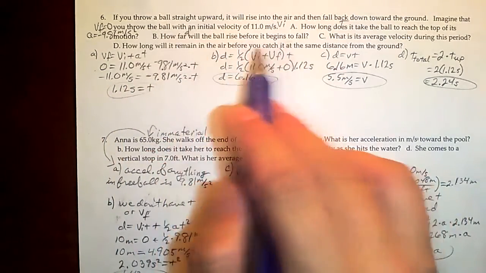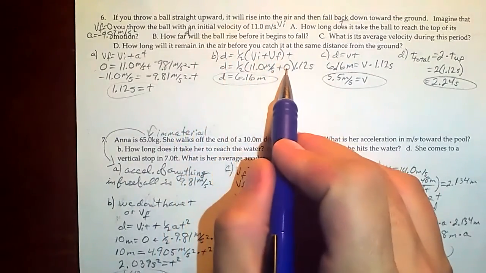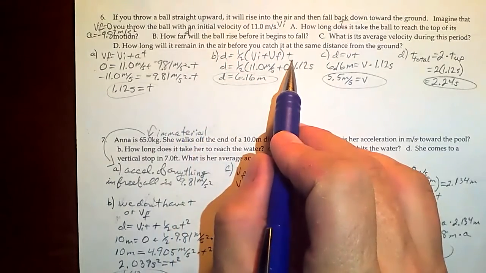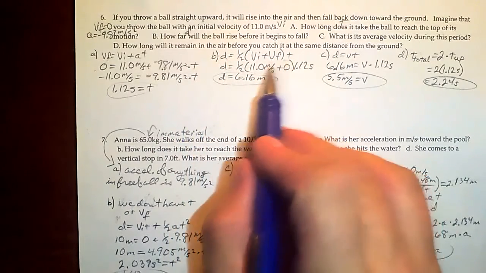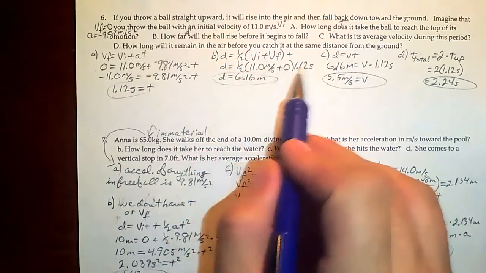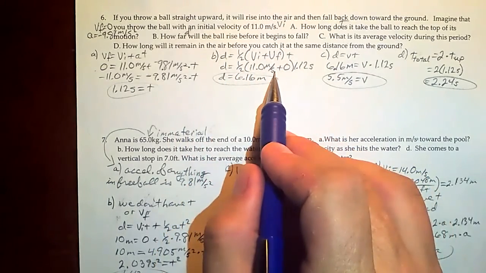How far will it rise? So we need distance to the top. We know again, VI is this, VF is that to the top, and now we know time. And this seems like the easiest formula to me. And this adds up and then multiply, and we get D. This second cancels out that one.